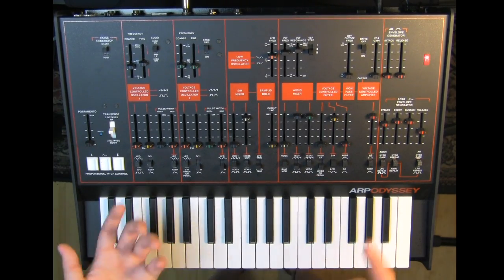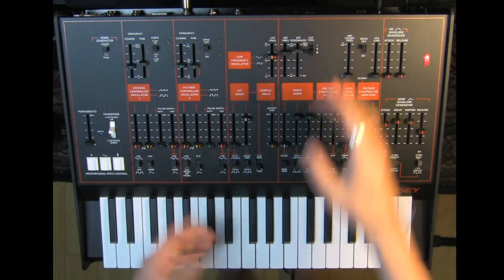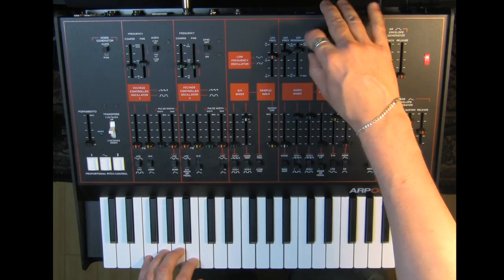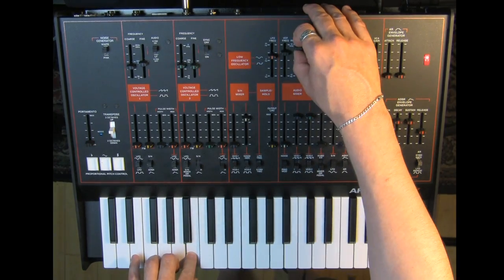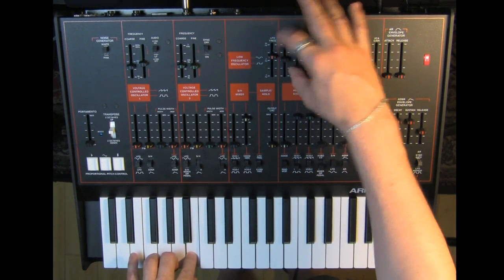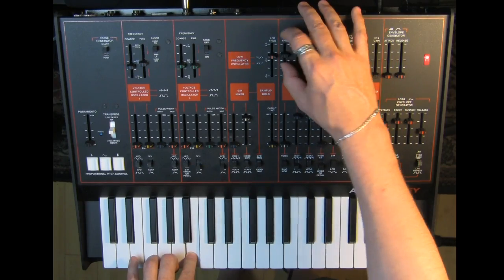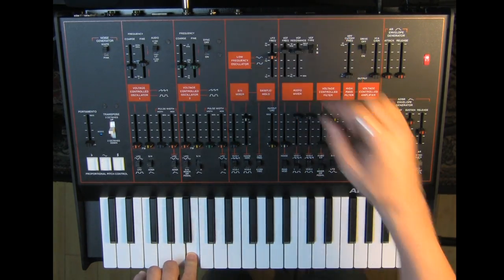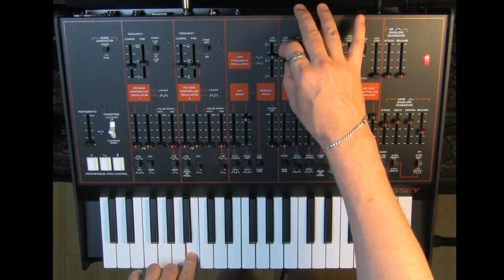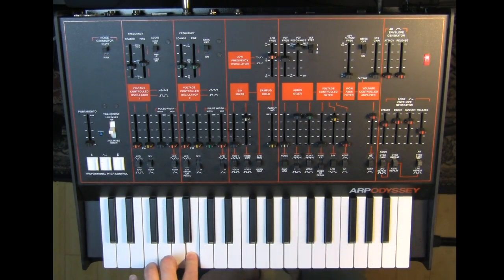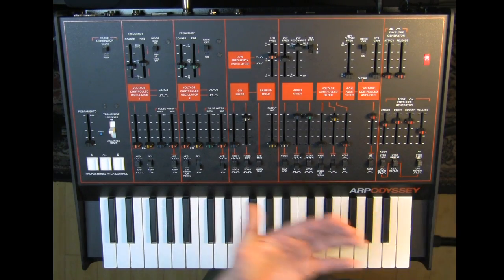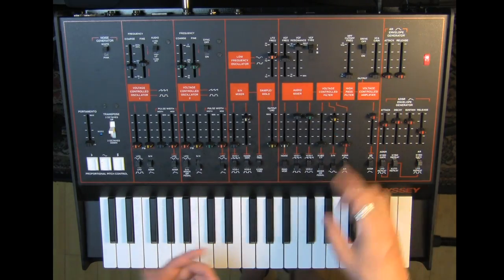That is really cool. And of course, this is going to affect each different sound differently, each different filter differently. Also, you can just give the filter some good old-fashioned LFO.